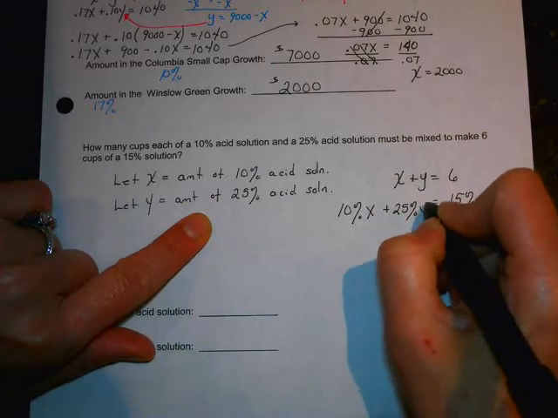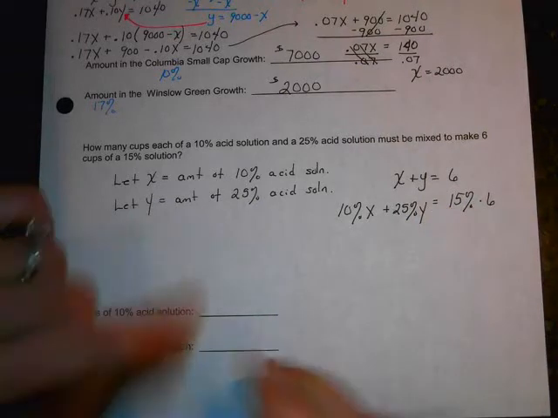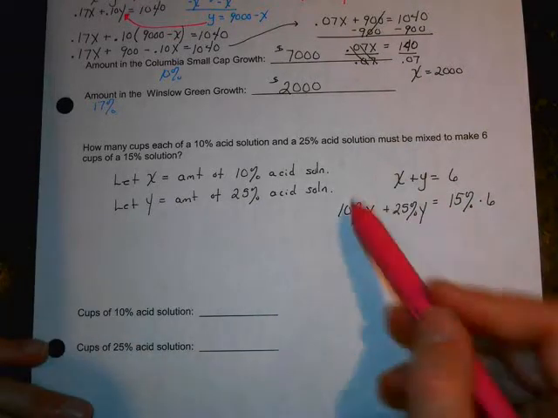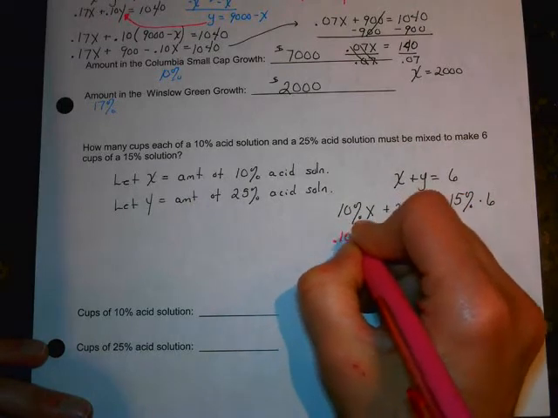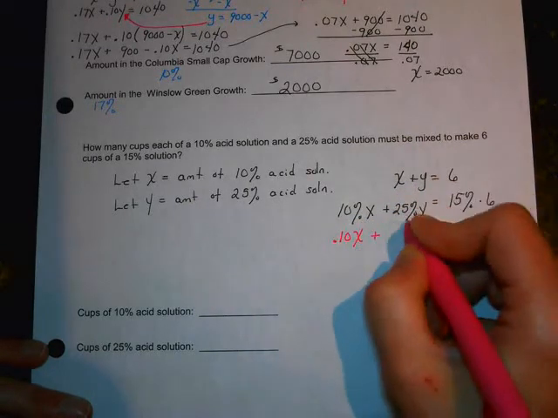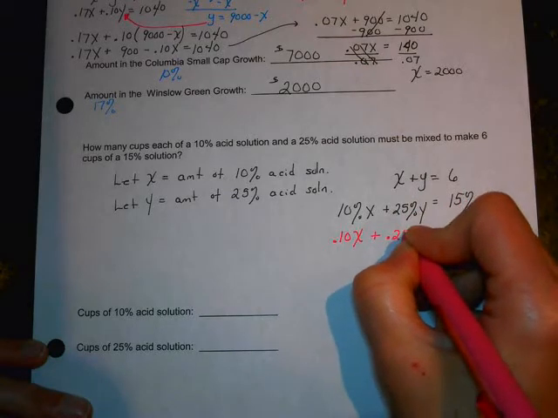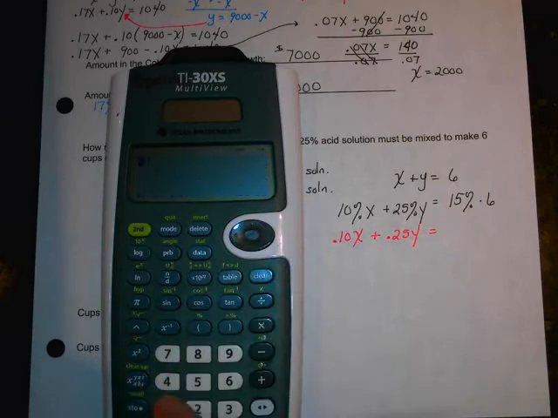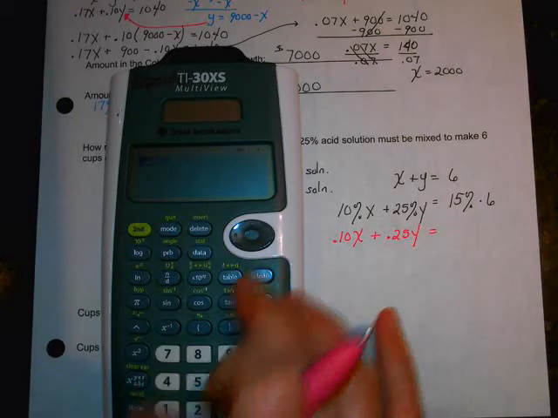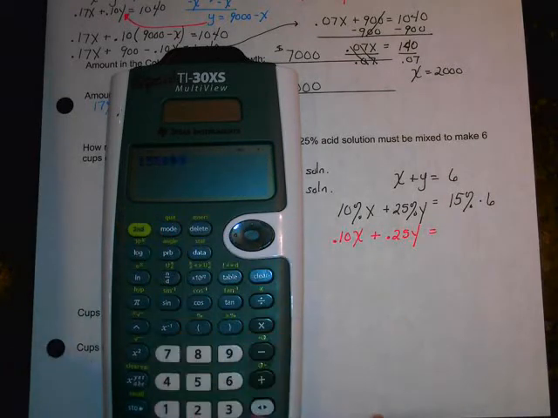Alright, so let's rewrite this without the percents. So 10% is 0.10, 25% is 0.25, and let's do 15% times 6 on my calculator. You guys see that? You get 0.9.